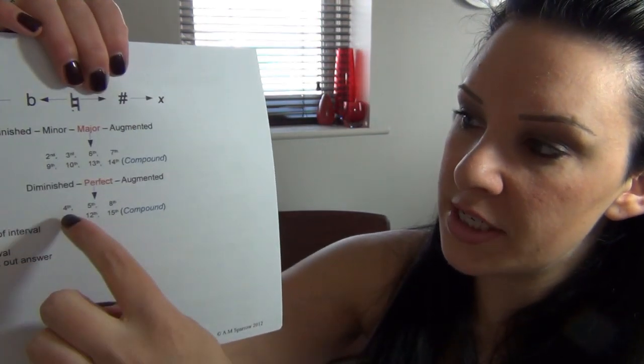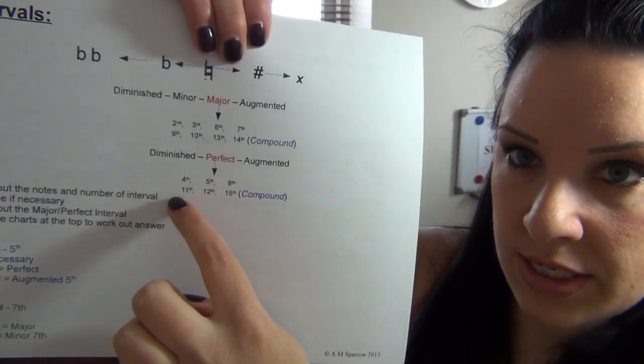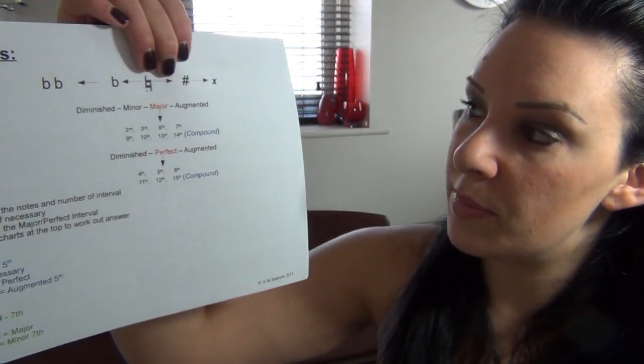So you'd still work it all out in exactly the same way, but your answer must be tenth, or you can call it compound third. You can't just leave it at third because it isn't a third. The gap is much bigger than a third is. So underneath each number, fourth, fifth and eighth, is the related compound version of that, to try and help you remember.